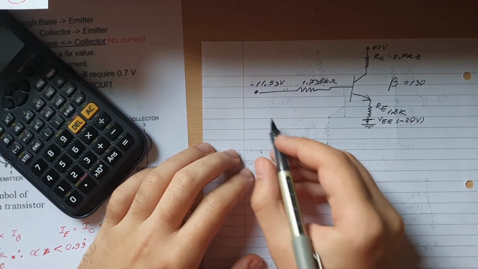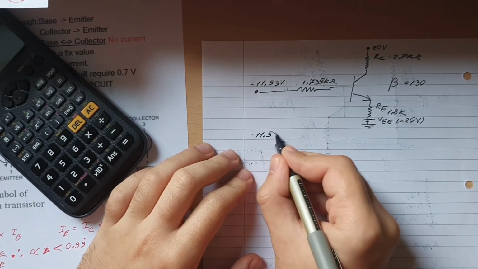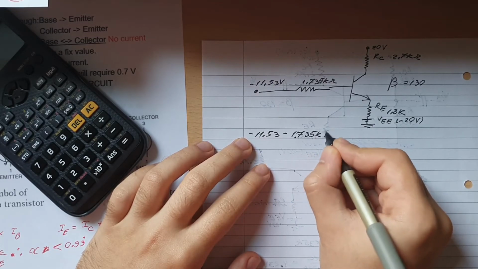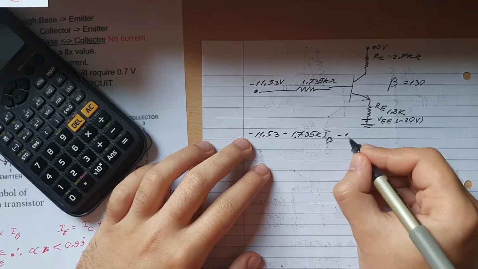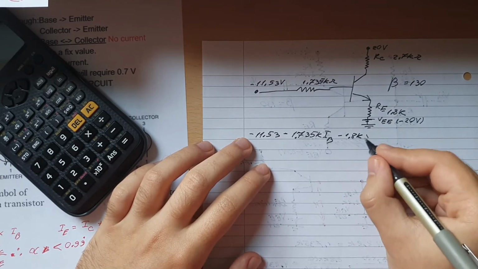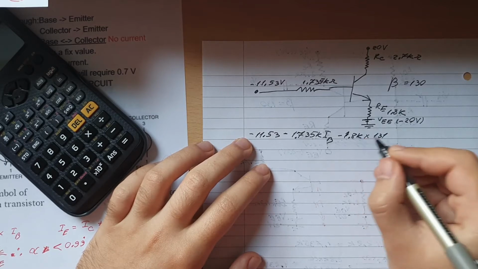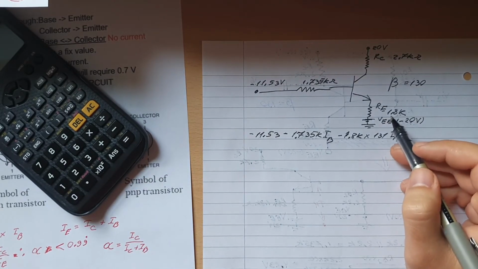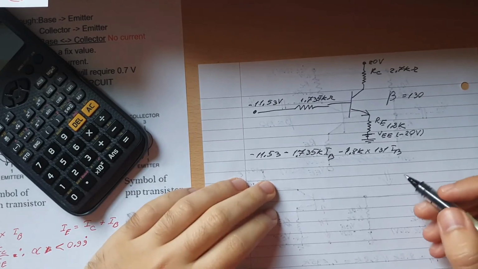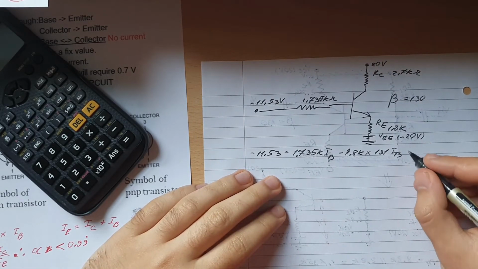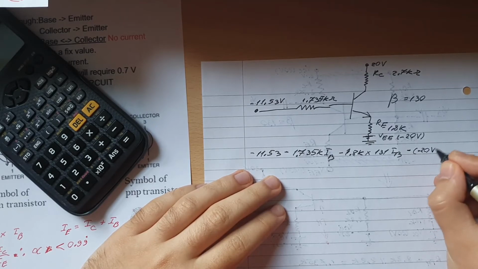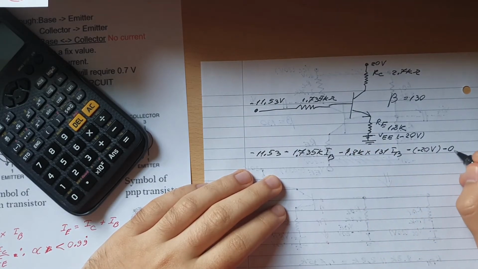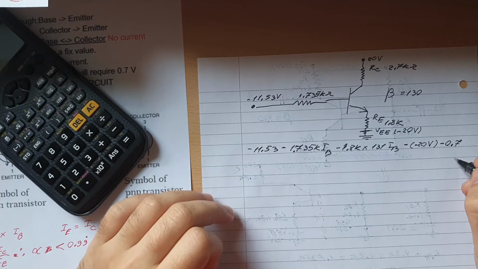So then that will be minus 11.53 minus 1.735 k IB minus 1.8 k times 131 IB, because this is the gain, we add 1 and then we get the current IE, so we can convert it to 131 IB. And then this is a minus, so it'll be minus and minus 20 volts, so it will become a positive. And let's not forget about the minus from the transition, which will be 0.7.